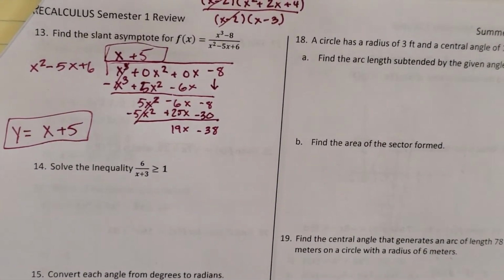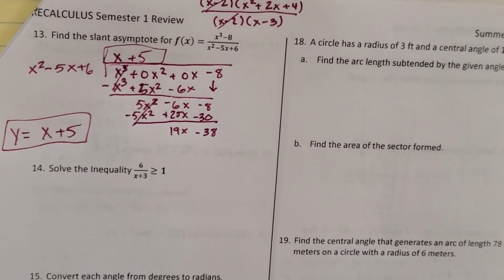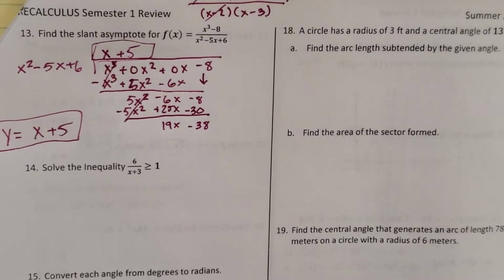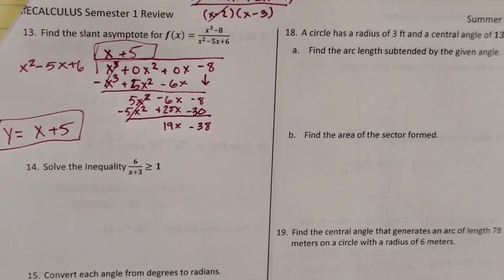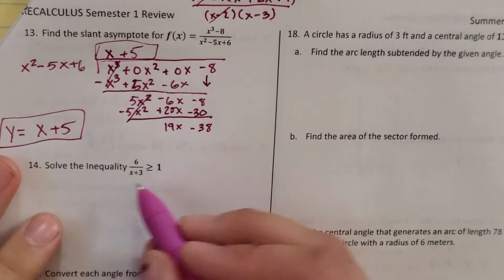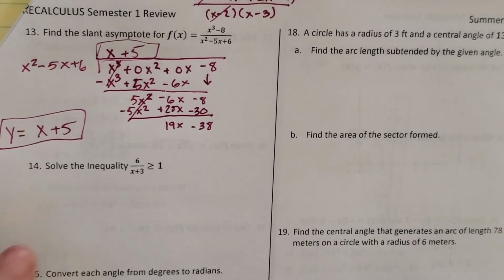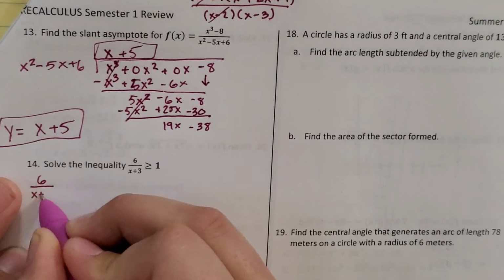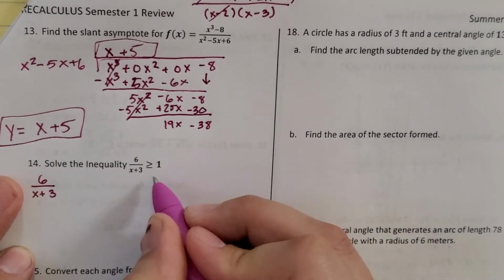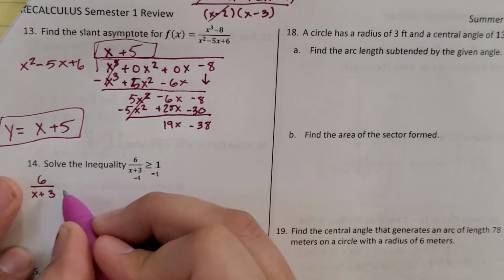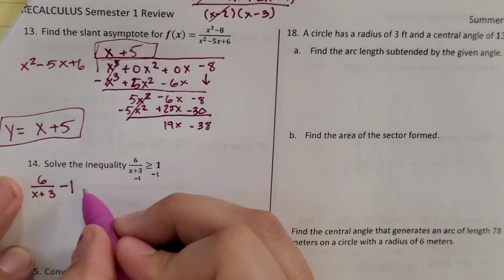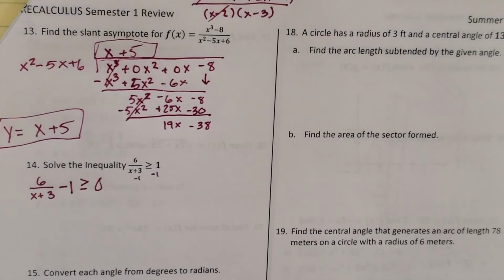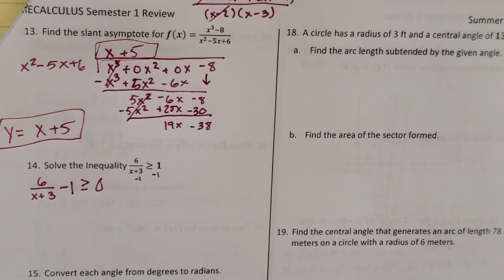And last is solve the inequality. 6 over x plus 3 is greater than or equal to 1. With inequalities, we don't want them to equal anything other than 0. 0 is what we can work with. So I need to solve this into an equation that is equal to 0. So 6 over x plus 3, and what I'm going to do is subtract 1 from both sides. So this becomes minus 1 is greater than or equal to, and that cancels out to 0. That is the same exact equation, but now I can actually solve it.